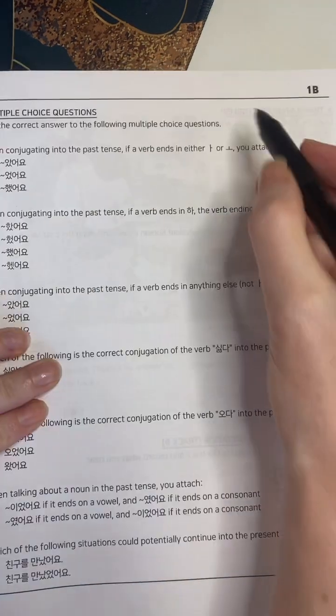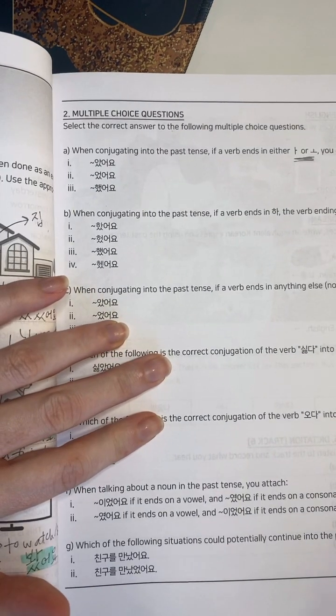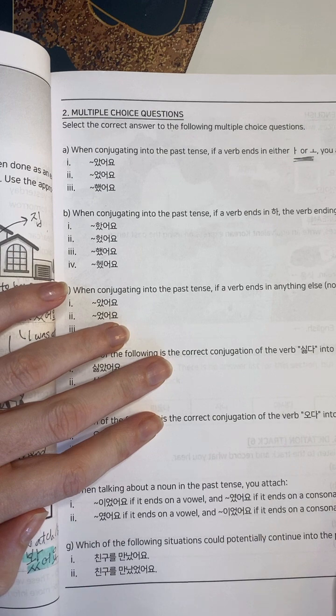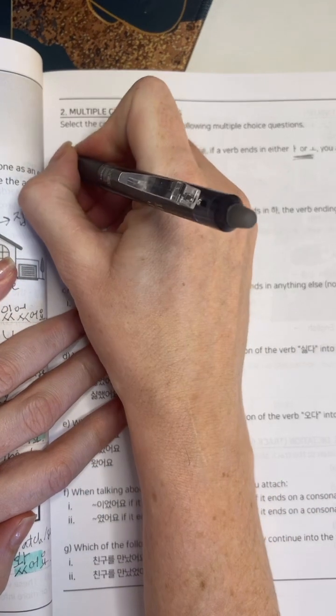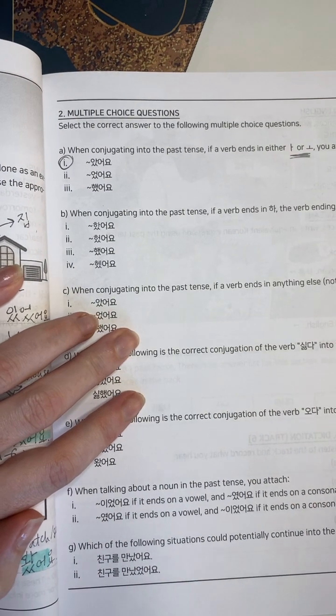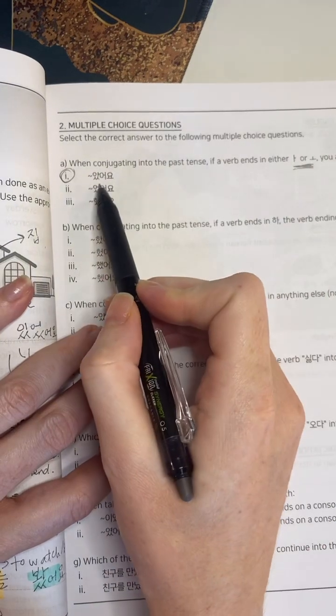So have a think about this. If it ends in 아 or 오, what do you add? The answer is 1, yes. You add 았어요. If it's 아 or 오, you add 았어요.